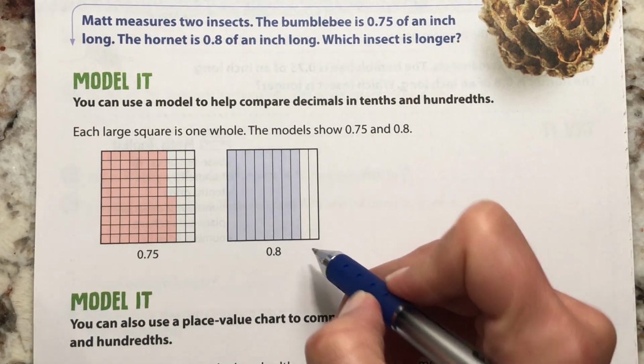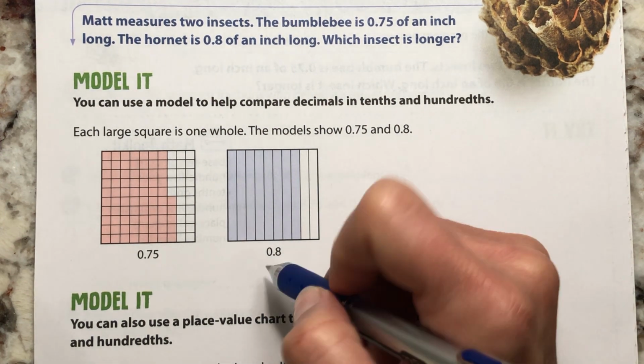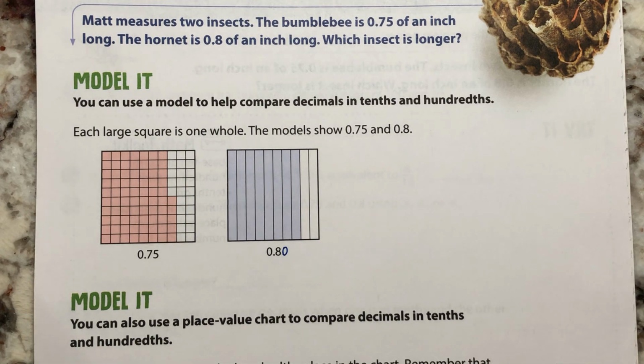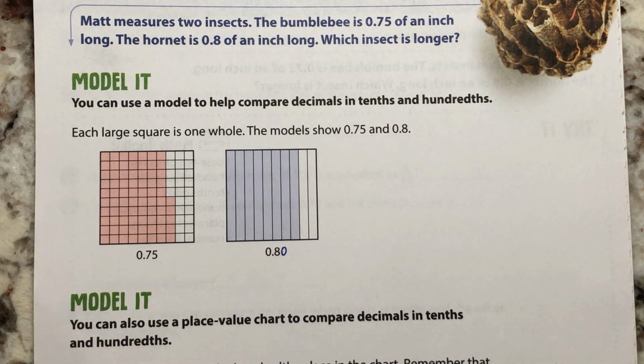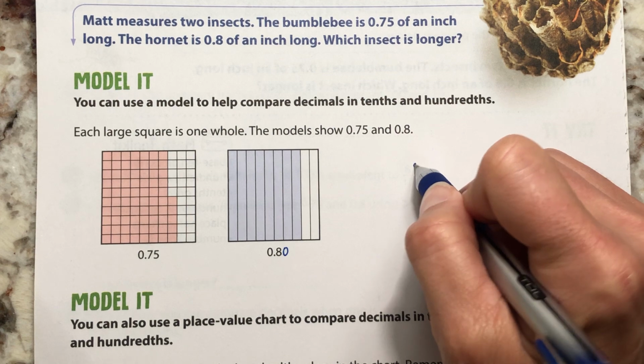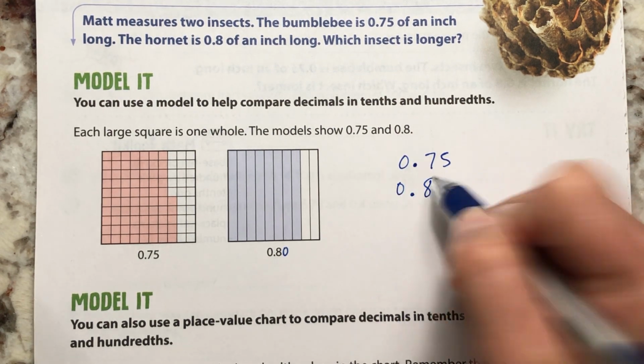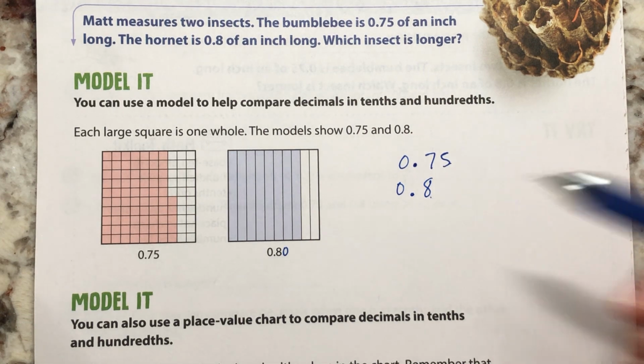And another thing that I know is that an equivalent decimal to 8/10 is going to be 80 hundredths. And so if this was a 100 chart, the exact same columns would be shaded. So students might look at these 2 numbers when they're comparing 75 hundredths to 8/10 and say, well, 75 is greater than 8.